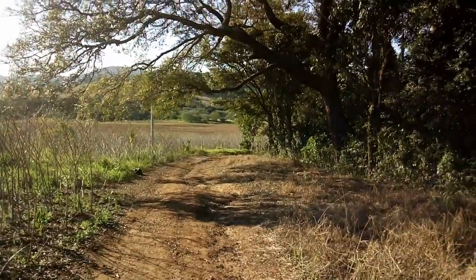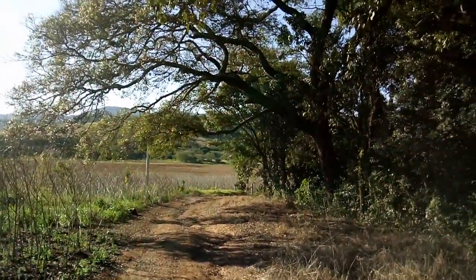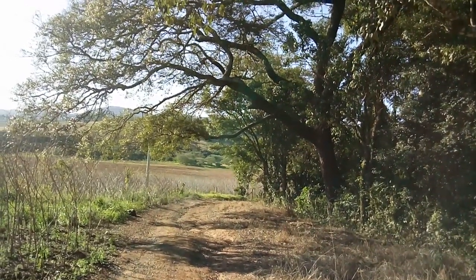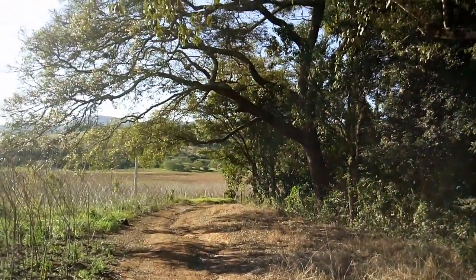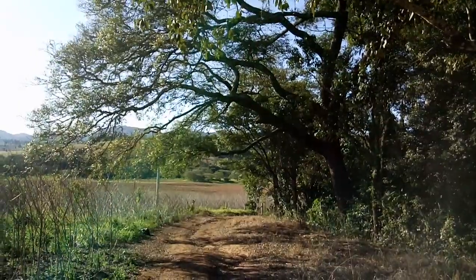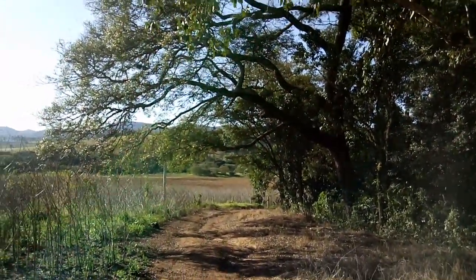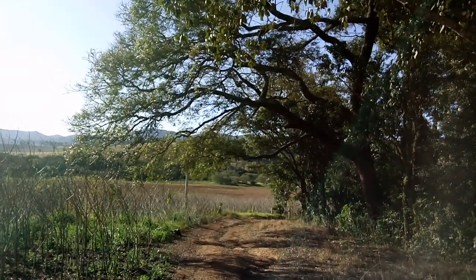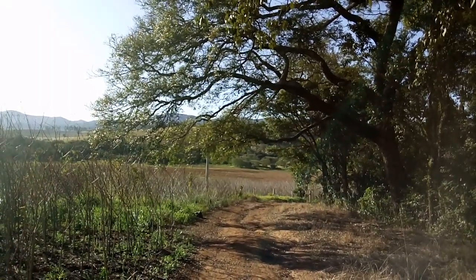Actually, here is a tree that has long branches and is much taller. The height is very close to 30 meters, 25 meters. This one is not so huge, but those trees can reach great height.